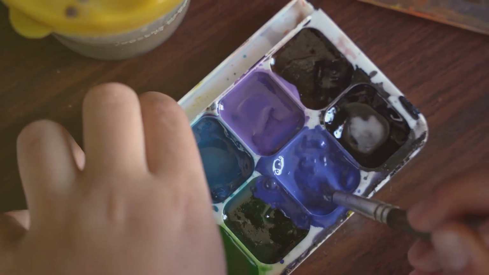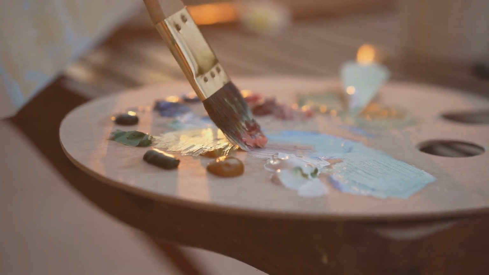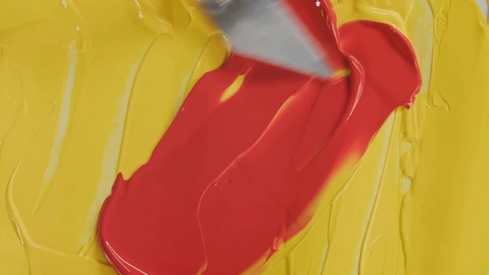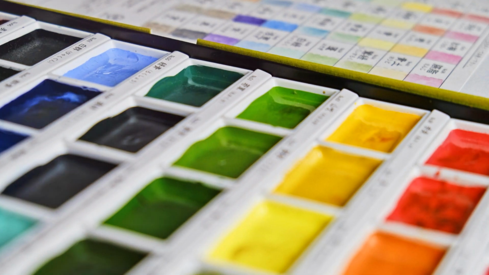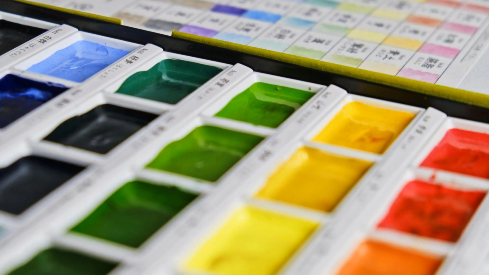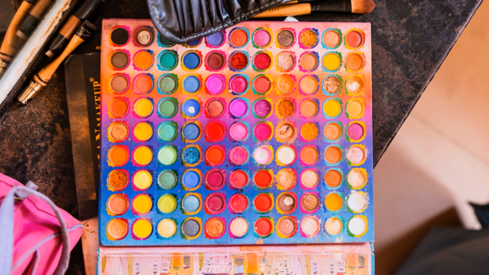Now, let's talk about the children of the primary colors. When we mix two primary colors, we get a secondary color. Red and yellow create orange. Yellow and blue give us green. Blue and red make purple. These secondary colors are like the bridges between the primaries, adding more variety and excitement to the color wheel.